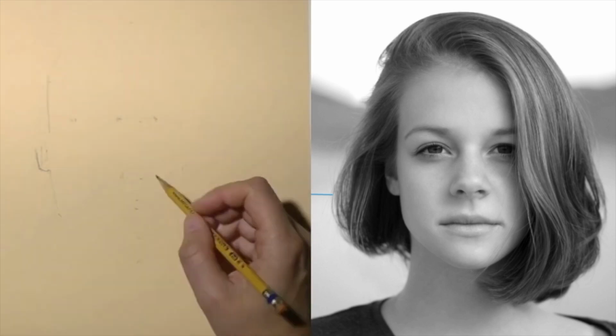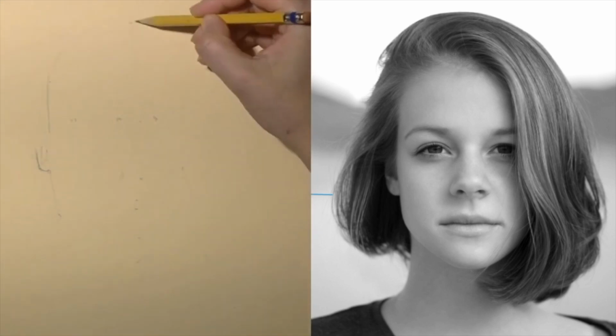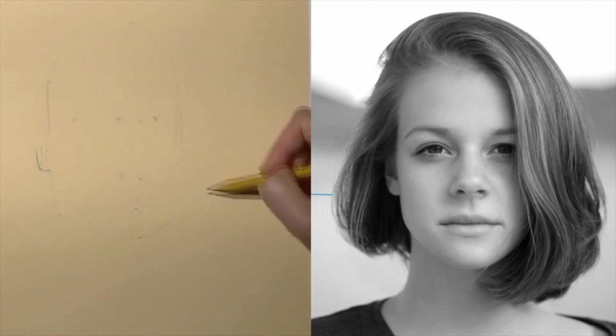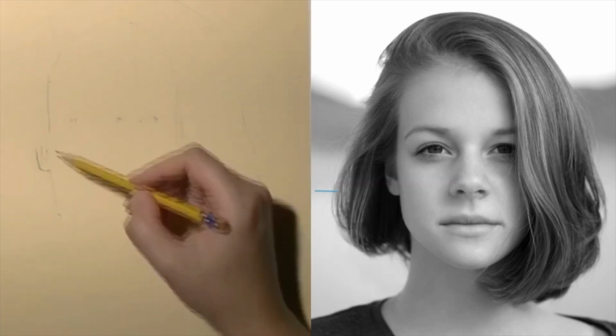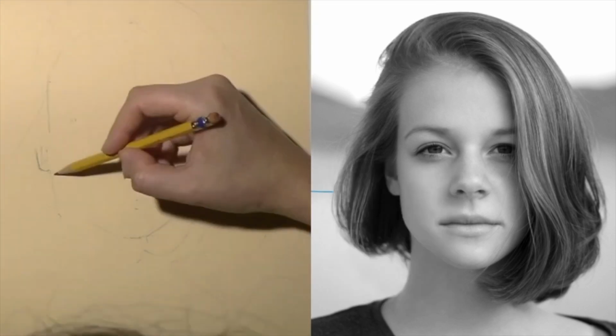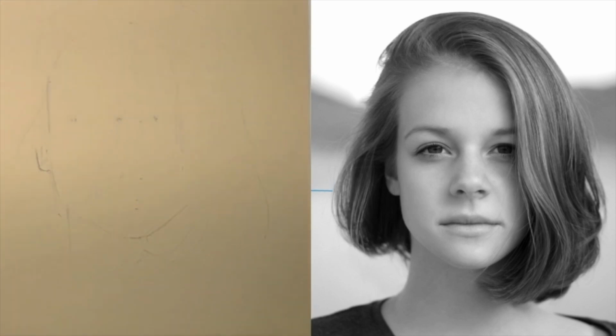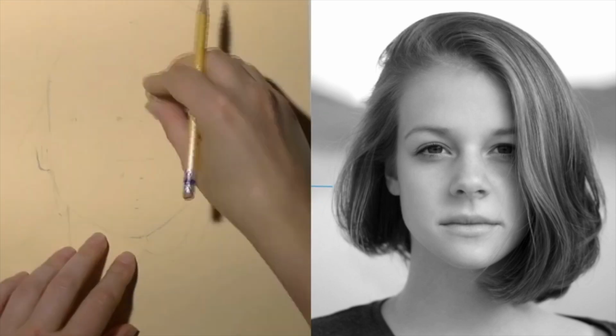You will look at the picture that you want to draw and choose a certain unit of measurement. And for example, here we choose this. You can see the blue line here. We choose this as one unit of measurement.